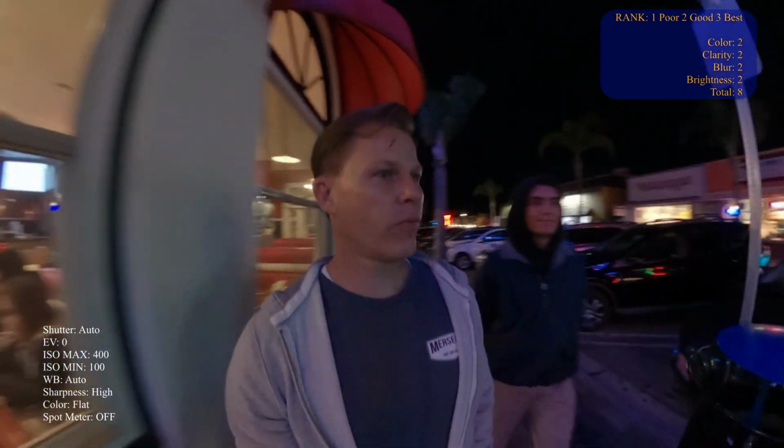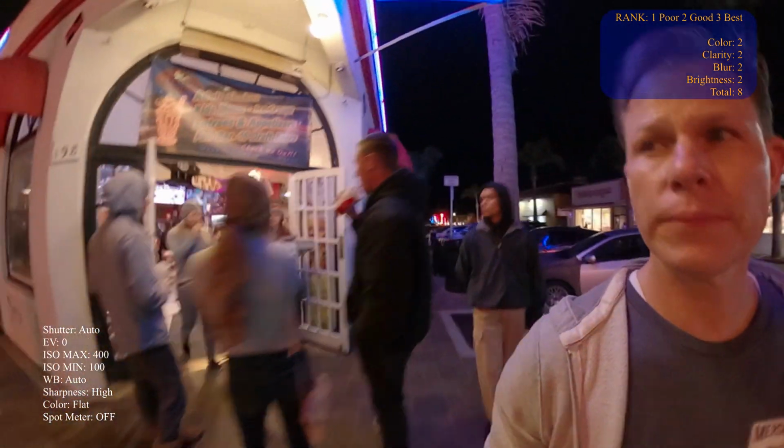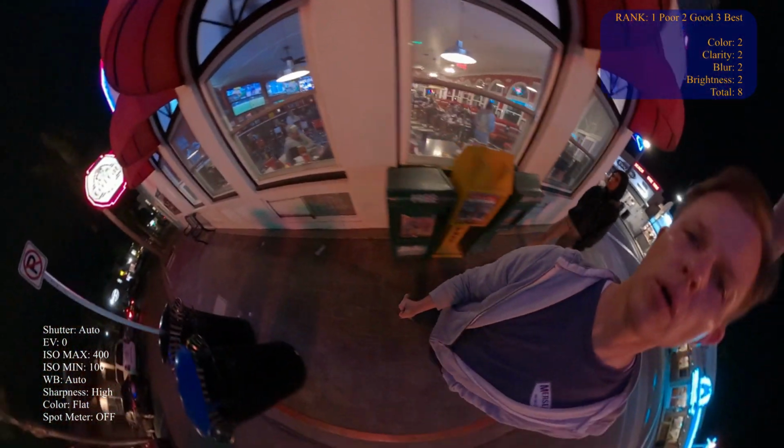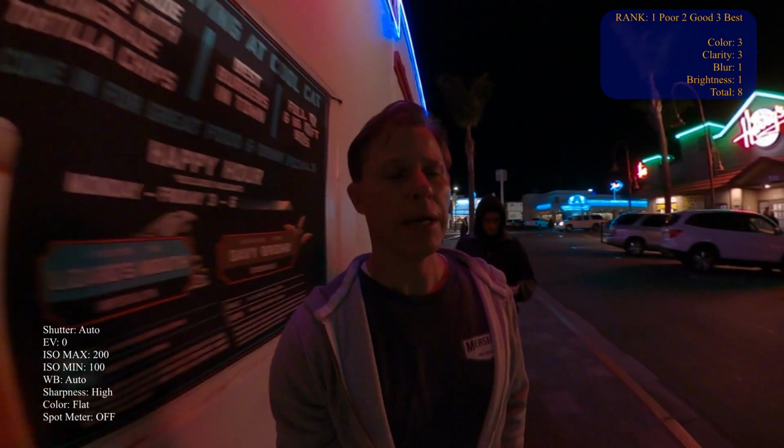Okay, and so now we have ISO max 400 with the GoPro Max with a flat color profile. Come around the corner here. We're back to our little Cool Cat Cafe section. Okay, GoPro stop. And now we have ISO max 200 with a flat color profile.